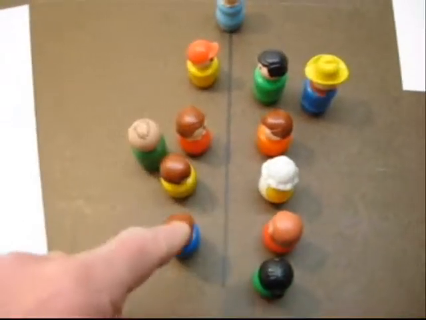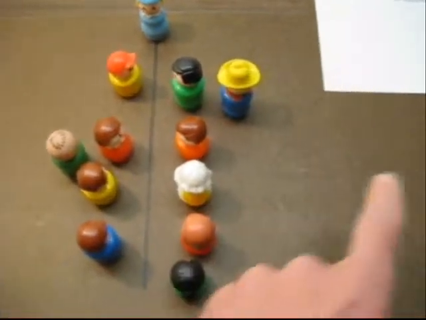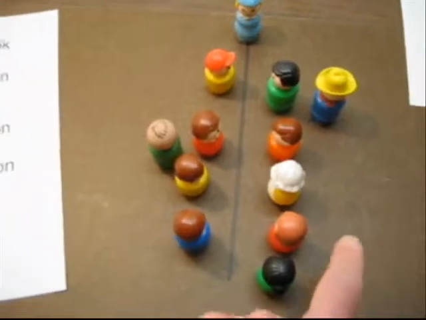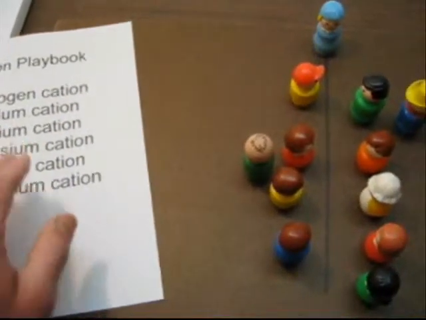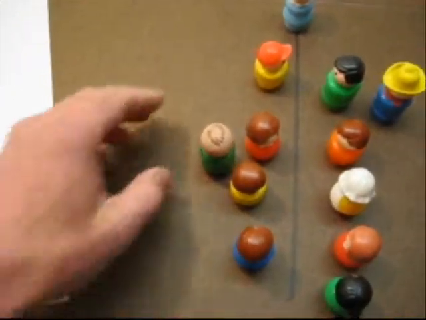If a cation team member tags an anion team member before they make it to their safe zone, that anion team member then becomes a cation and goes to the cation team side. Okay, let's look at another example.